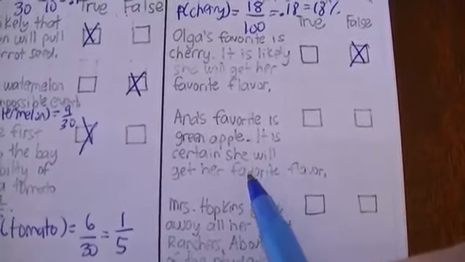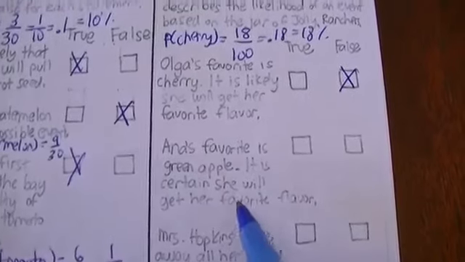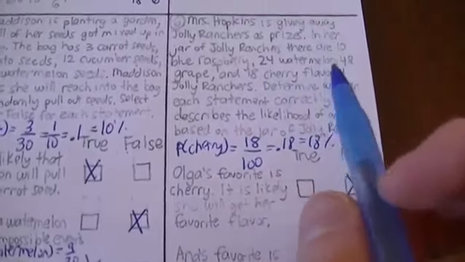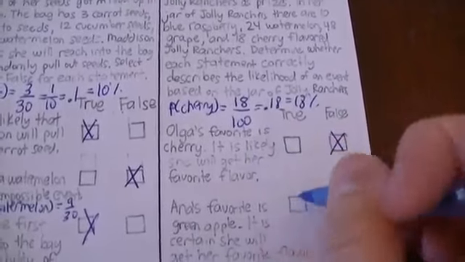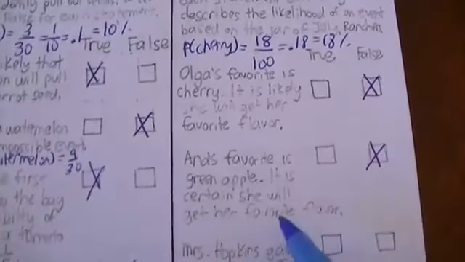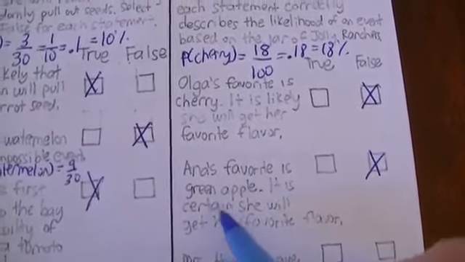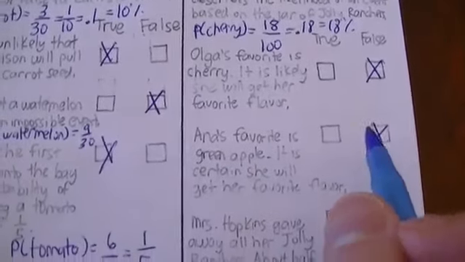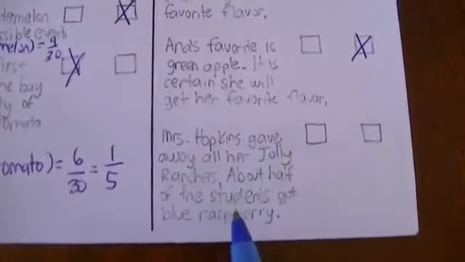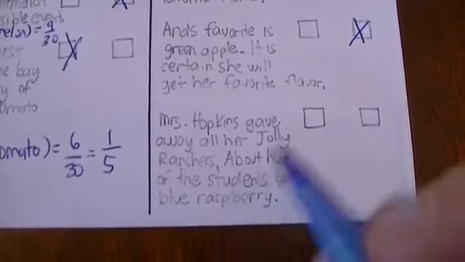Anna's favorite is green apple. It's certain she will get her favorite flavor. I didn't even see a green apple up there. So the probability of getting green apple is 0 out of 100, so that's an impossible event. So that's false, because certain means she's for sure going to get it. There's a 100% chance she'll get it, but there is no chance she'll get it, so that's definitely a false statement. Mrs. Hopkins gave away all her Jolly Ranchers. About half the students got blue raspberry.